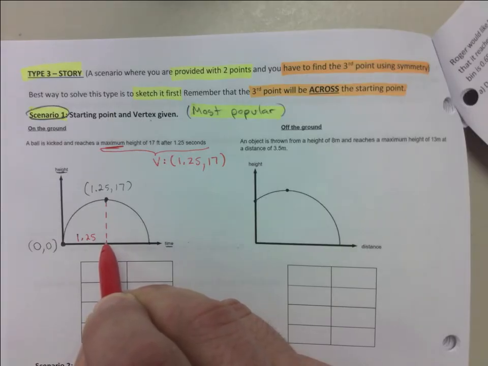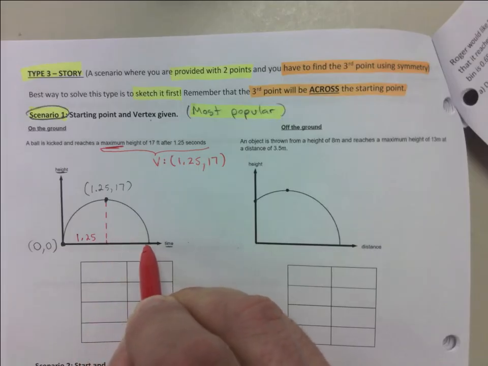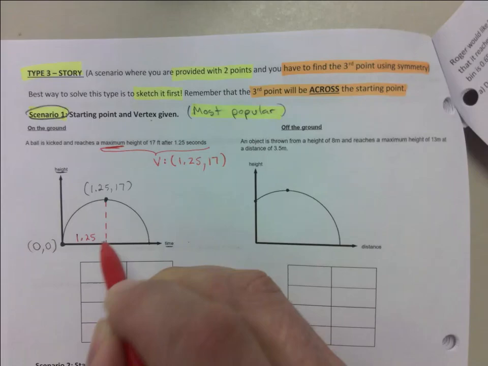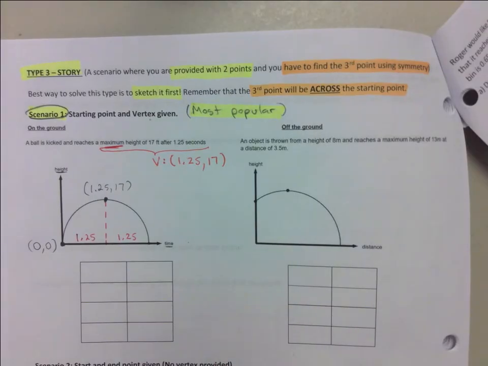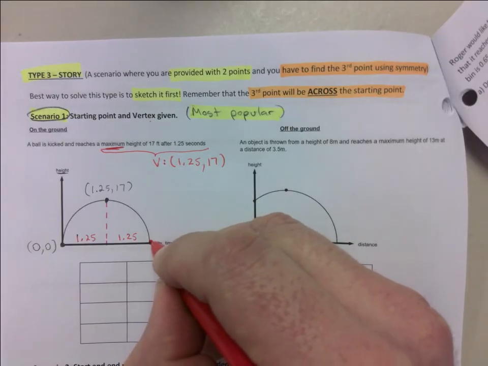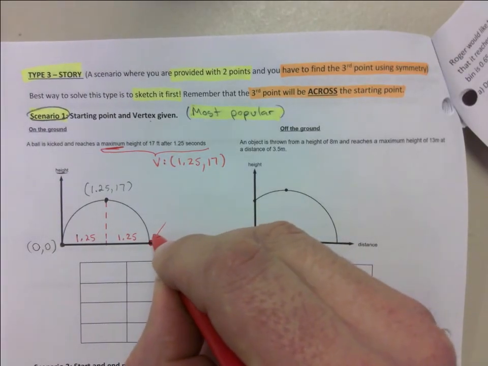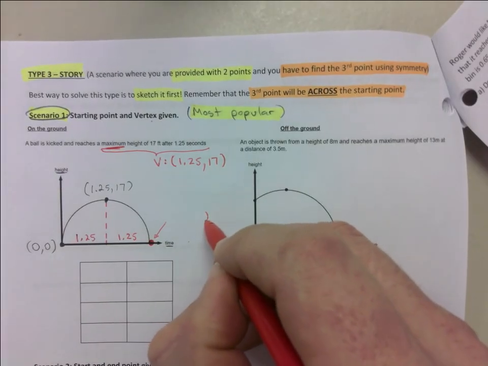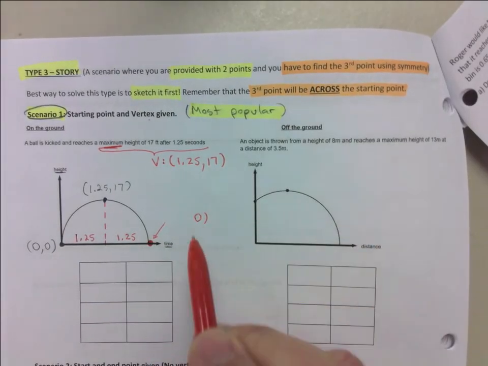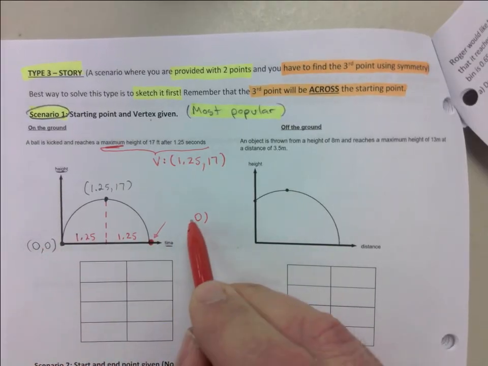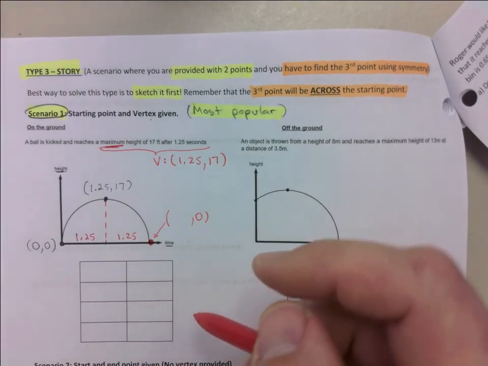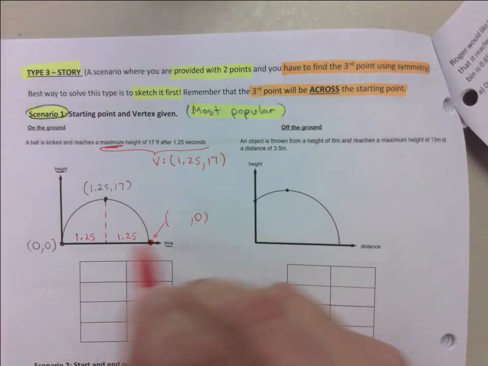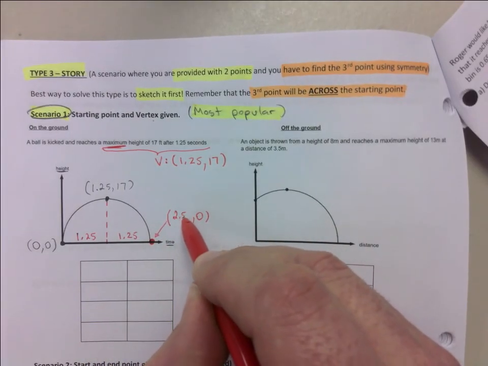How many units is it going to take to get back to the same height as my starting point? It's going to be another 1.25. Does that make sense? Okay. So that means that this point right here will have a height of 0, same as what I started with. And this will be 2.5 in this case.